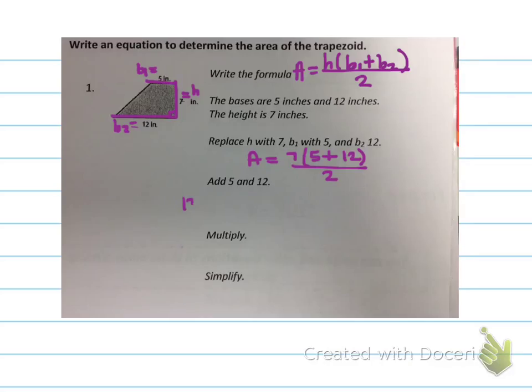Order of operations says that our first step in solving this equation is to add 12 plus 5, which is 17. So this was our first step right here. So then I'm going to rewrite my equation. Always rewrite it so we don't lose where we're at in the problem. So 7 times 17 over 2. Your next step is to multiply these two numbers. So I have 17 times 7, that's 49. 7 times 1 is 7, plus 4 is 11.